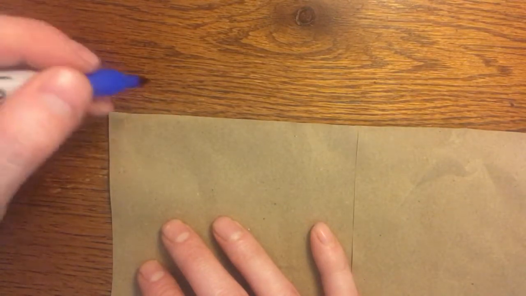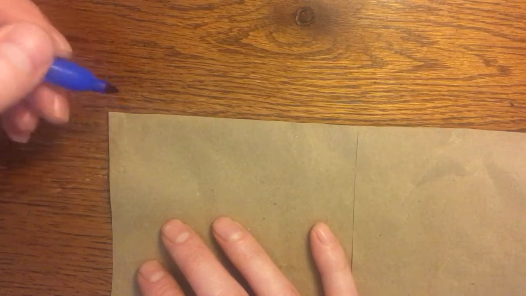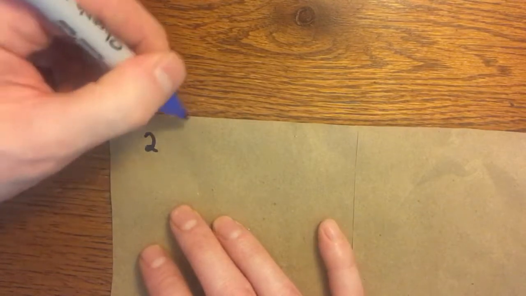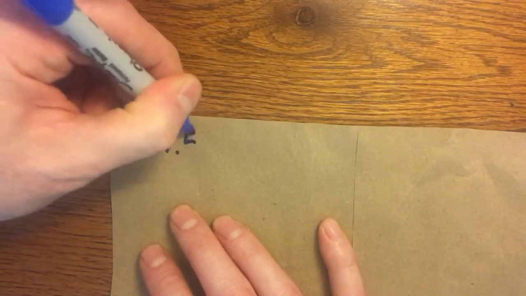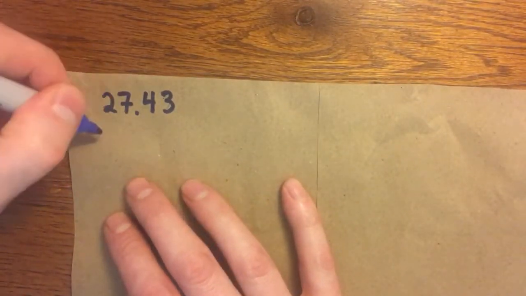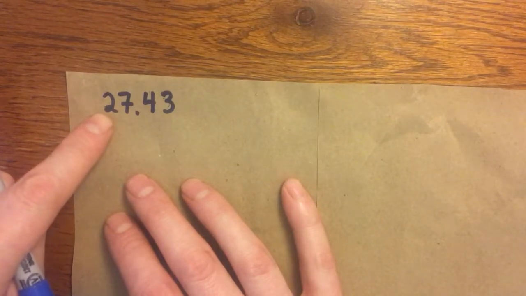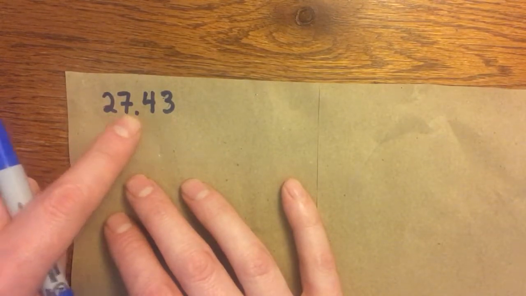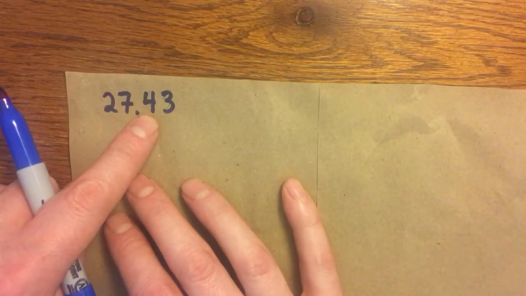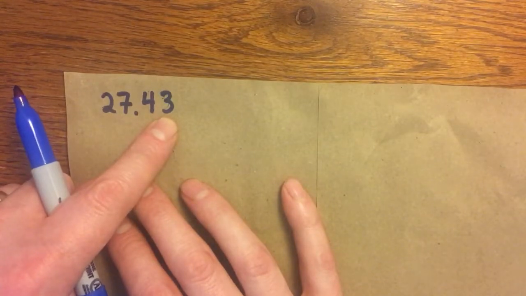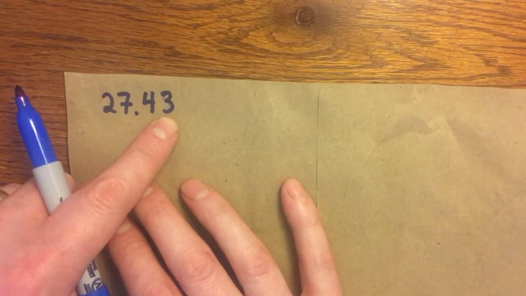Let's start with just a number and look at what it means to use place value to form this number. So here's a number. Now this is the tens place. It means 2 tens. This means 7 sets of 1. This means 4 sets of 1/10, and this means 3 sets of 1/100th.